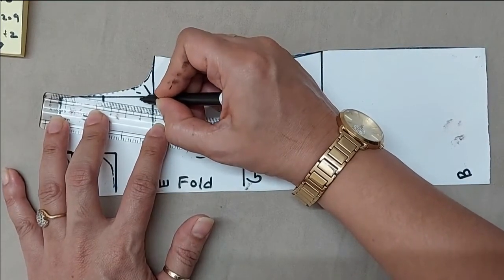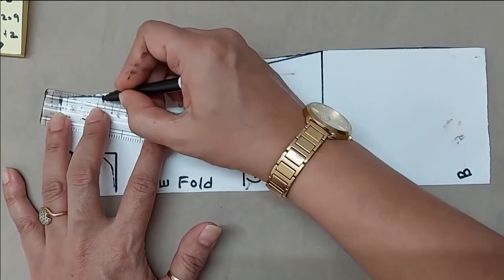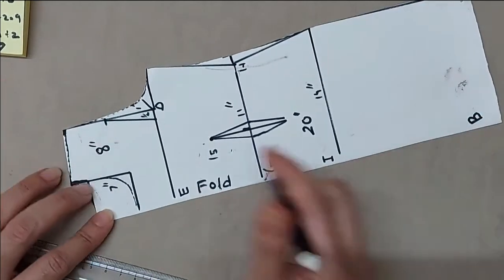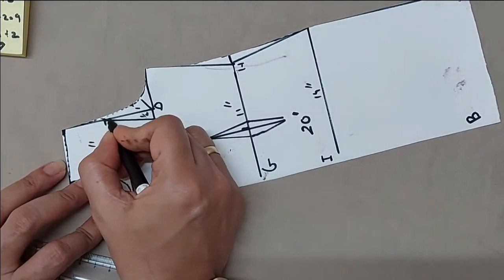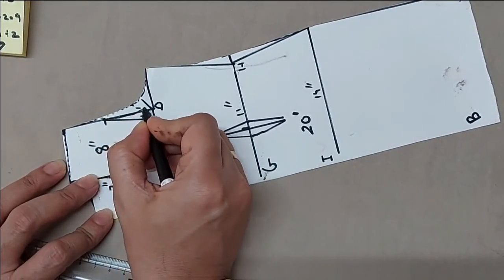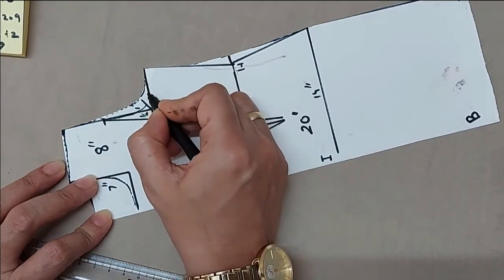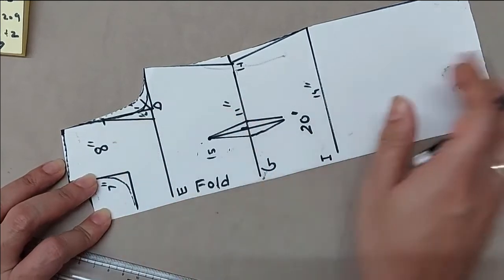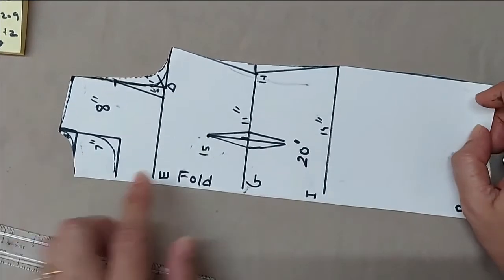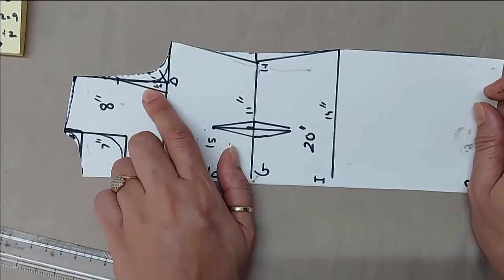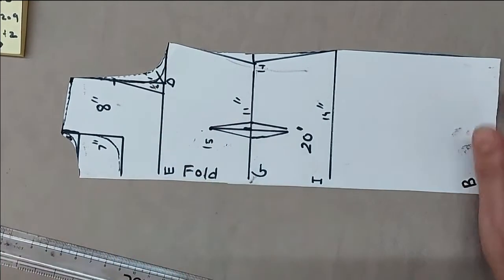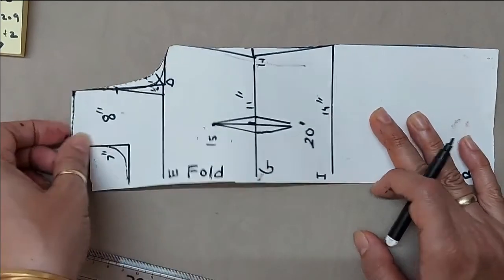This is a half inch difference, so we will make a line, and then we will draw a curve from here, and we will blend it. If a person is a little on the plus side, you can make this curve a little more outwards from here. If the person is thin, this will work.